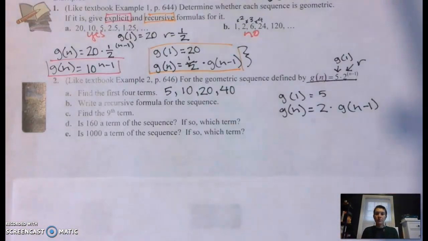Alright, so at this point, press pause, try to do C and D on your own. When you're ready, press play. I'm going to keep going here.